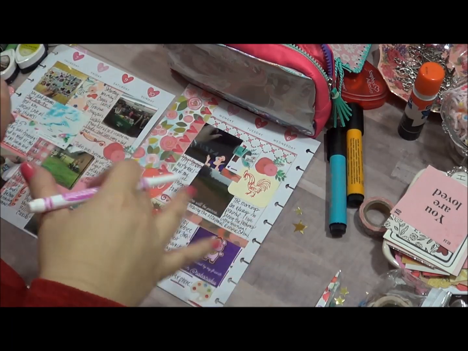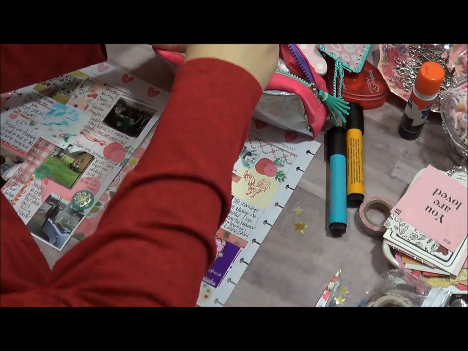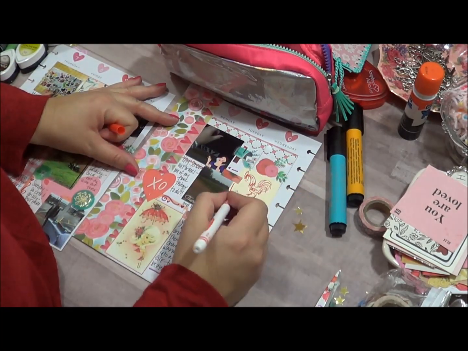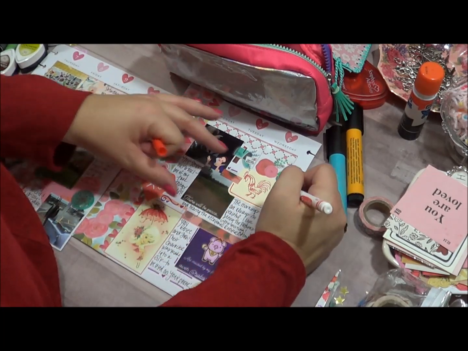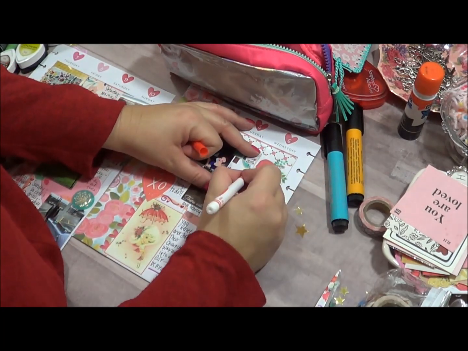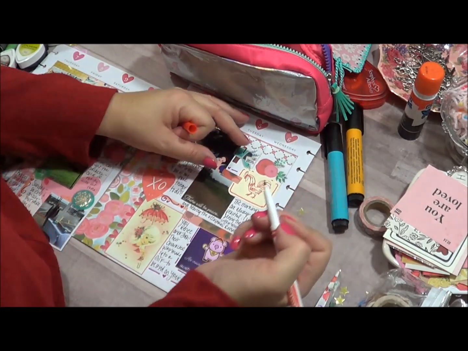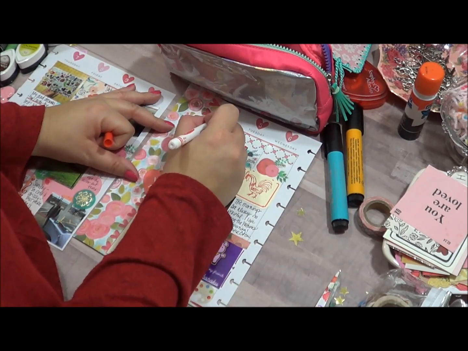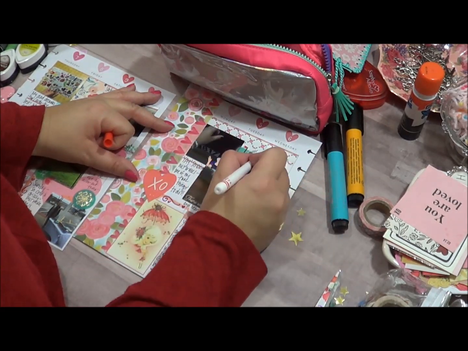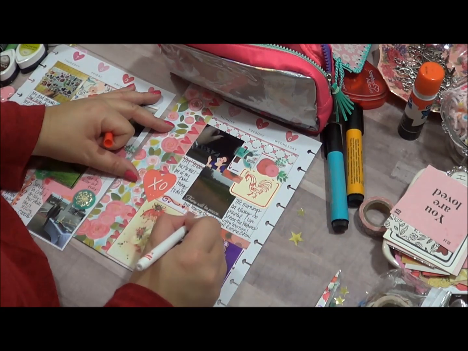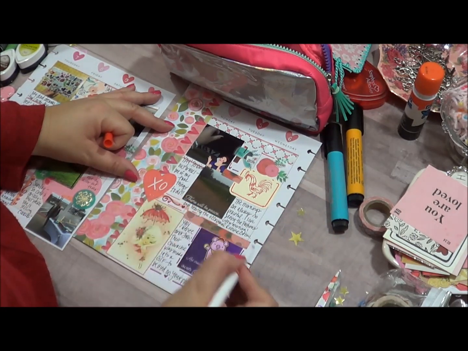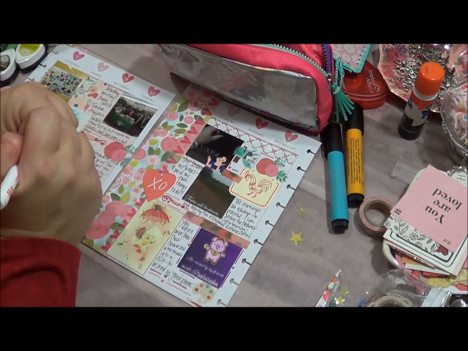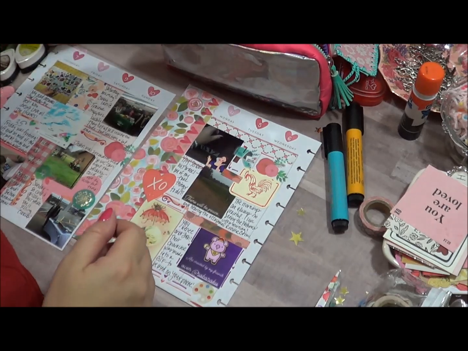And I think that rooster needs something around it. Could do just like a little line. Sometimes I just play around until I feel like, and again, this could be where you put washi too.